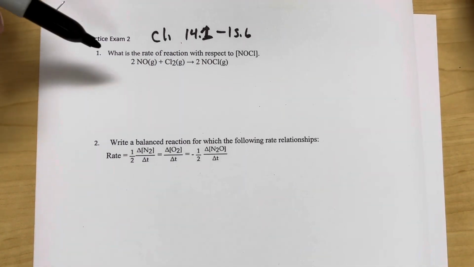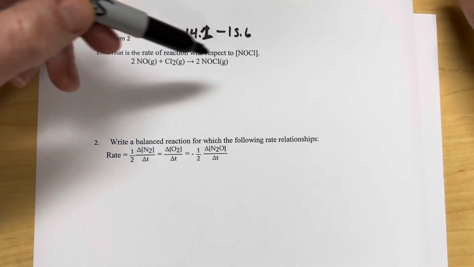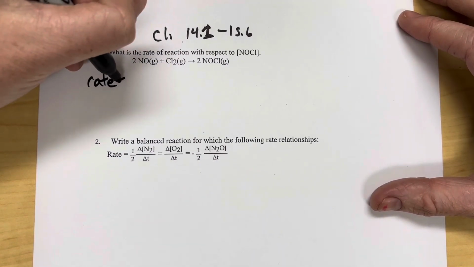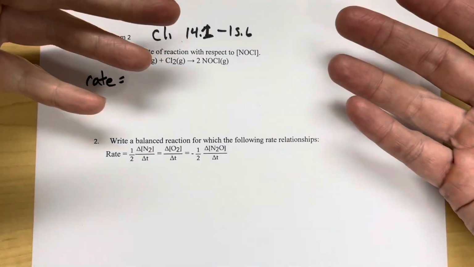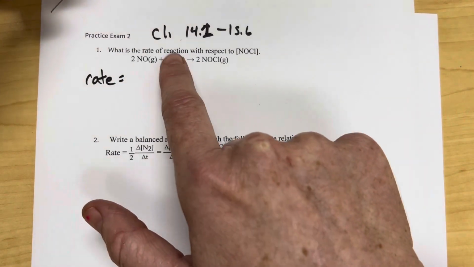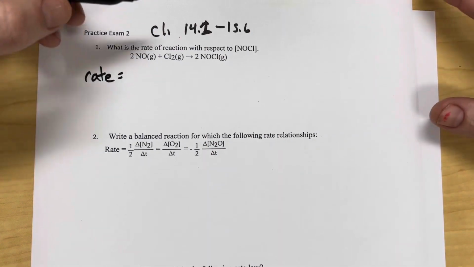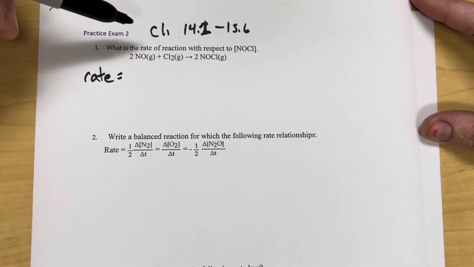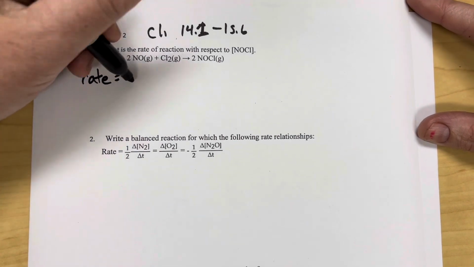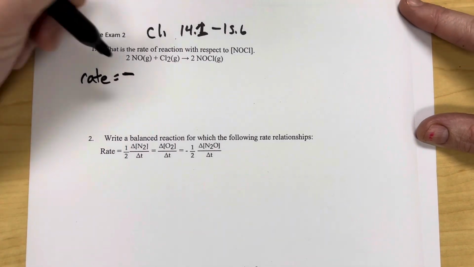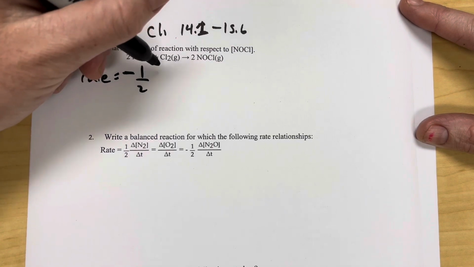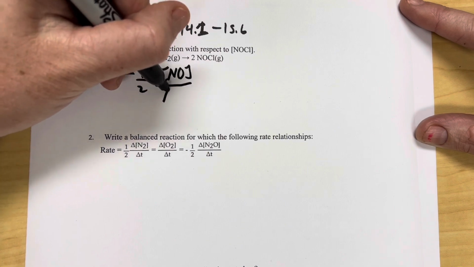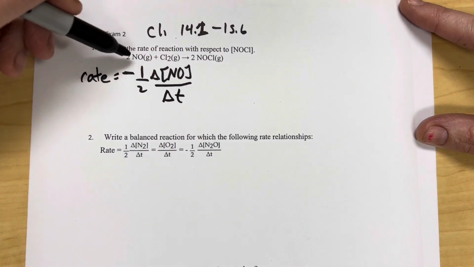So it says, what is the rate of reaction with respect to NOCl for this reaction? If you remember, the rate for the reaction equals, and it depends on which species. So in fact, let's do these other two and then we'll get to the answer there. If it's on the reactant side, we're going to be losing things, so our rate's going to be negative, so we want to make sure that we have a negative there to cancel it out. 1/2 times the change in NO over the change in time. So that would be with respect to NO.